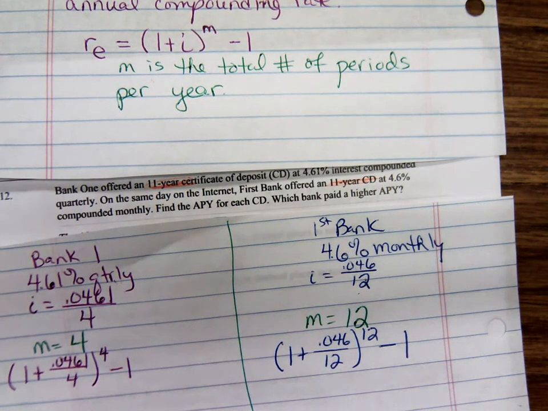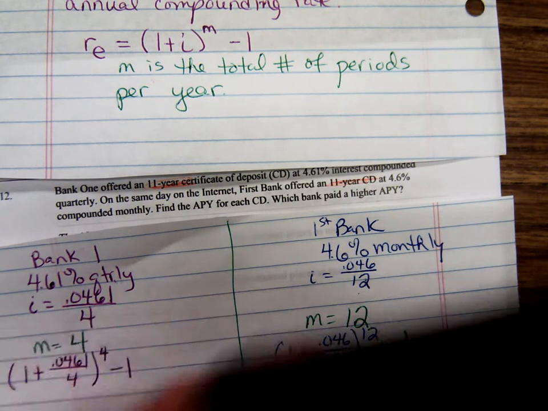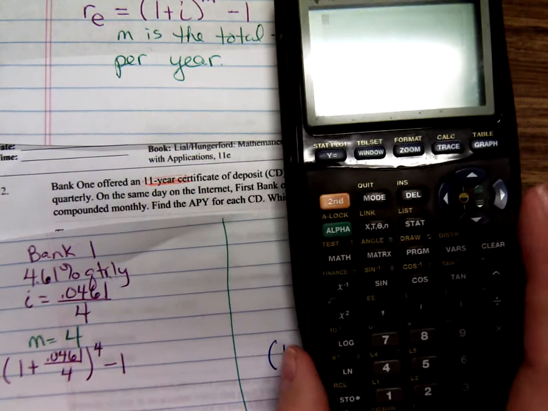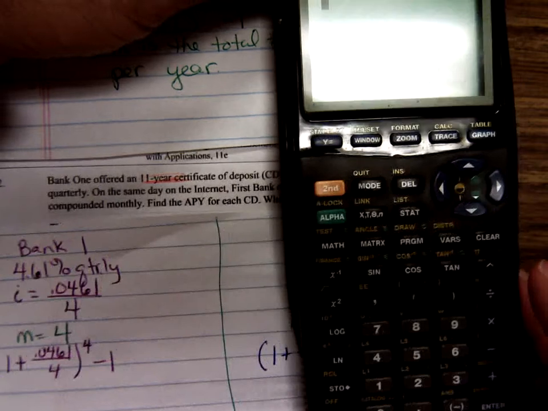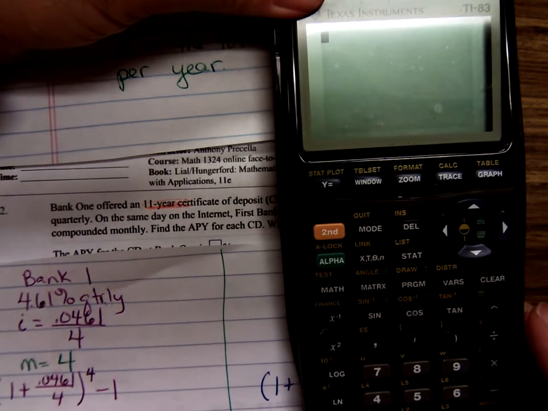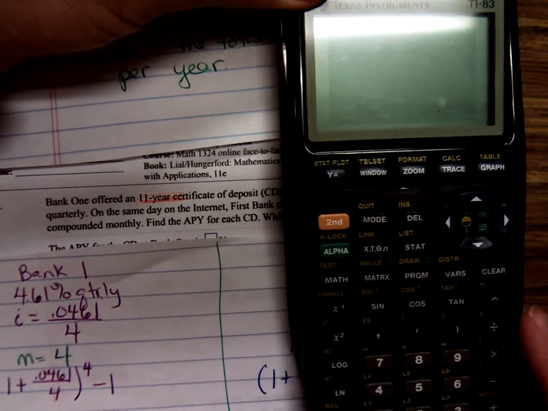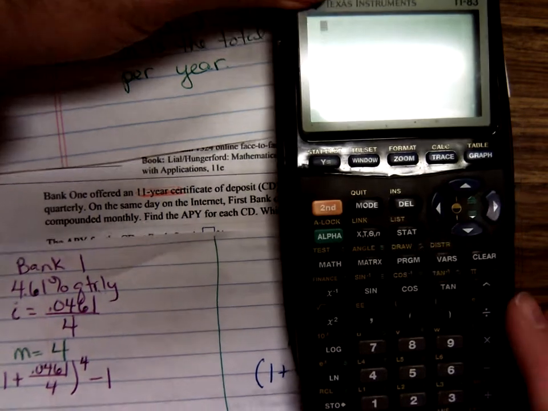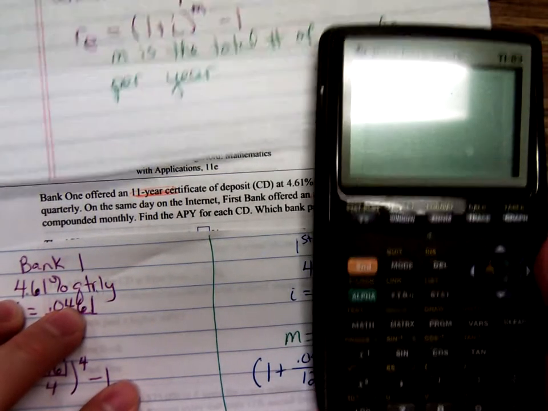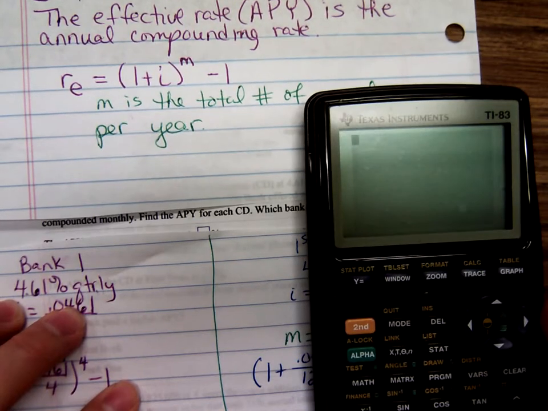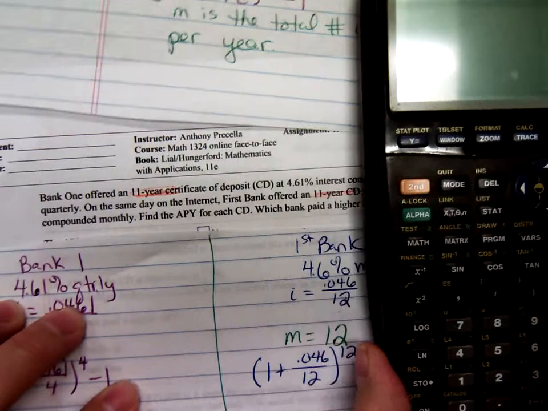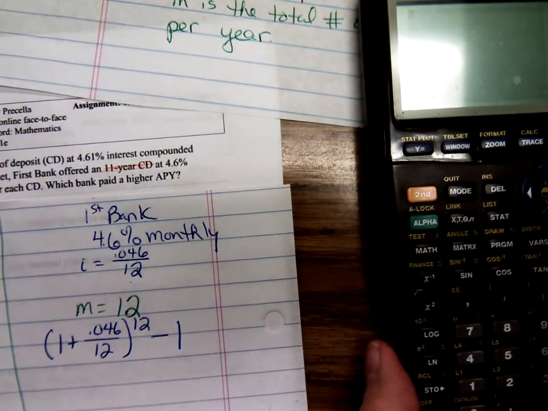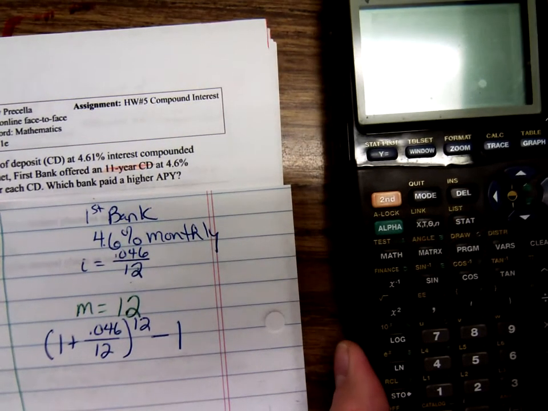And where is my calculator? It's right here. I wonder if I can put it to get a decent picture. So there's not too much glare. That's pretty good, but you can't see. I'm just going to have to use it right here.